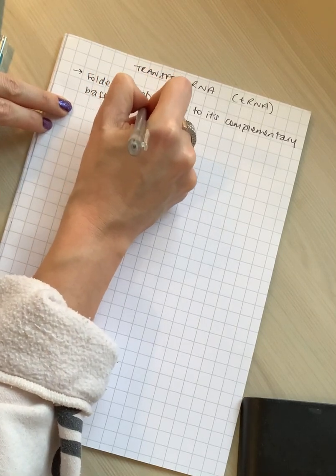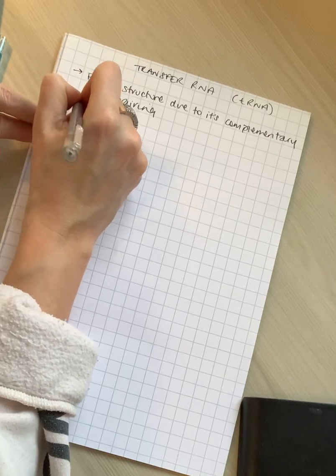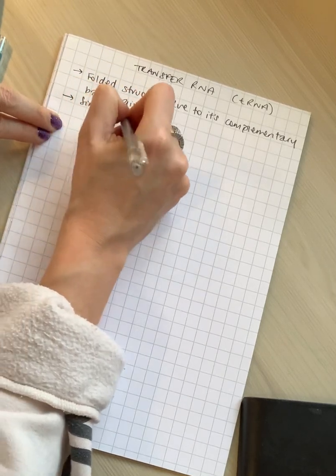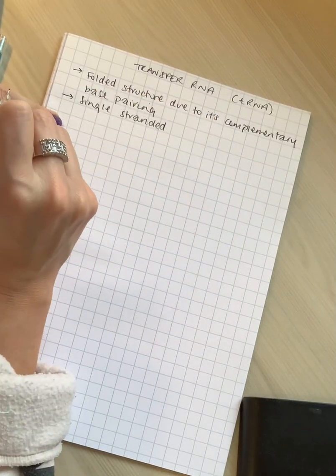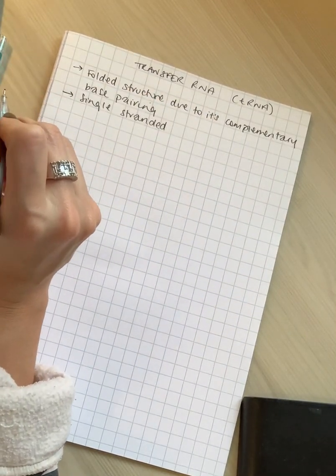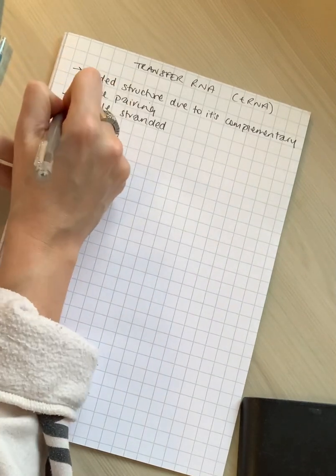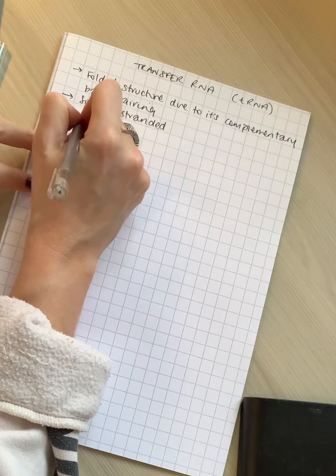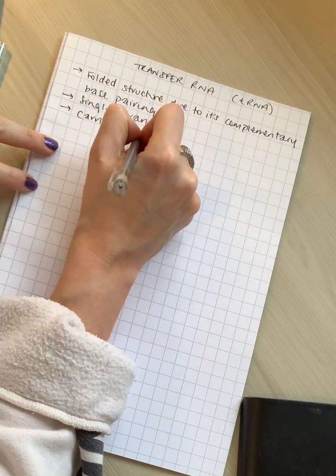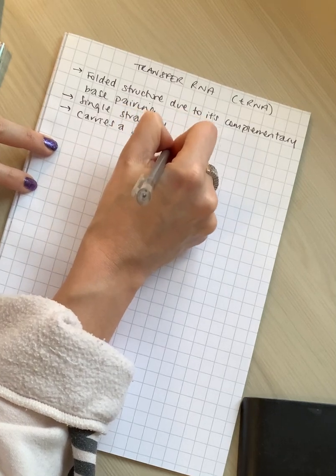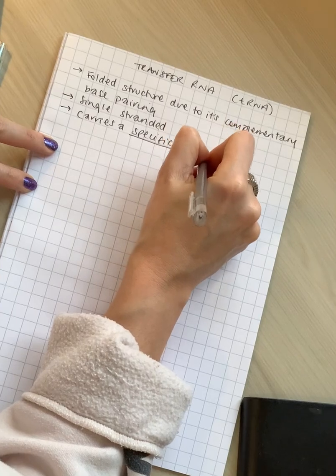It's still made up of RNA nucleotides. As I said, real important to remember, single-stranded, and it has two very specific areas. It has an attachment site that carries a specific amino acid. Remember this term from enzymes, specific.